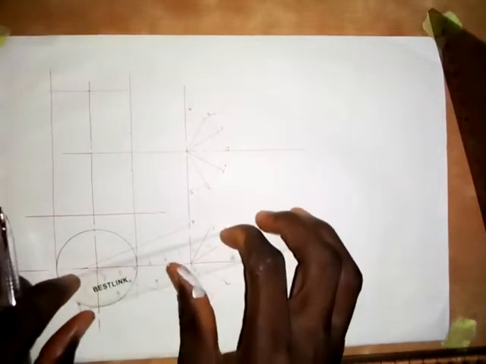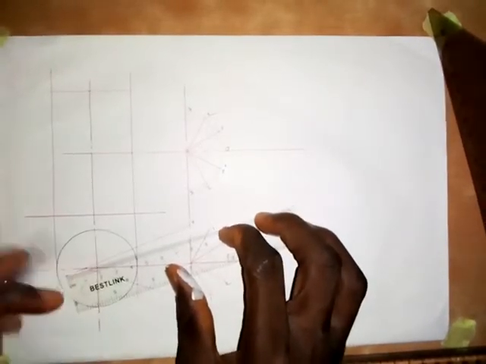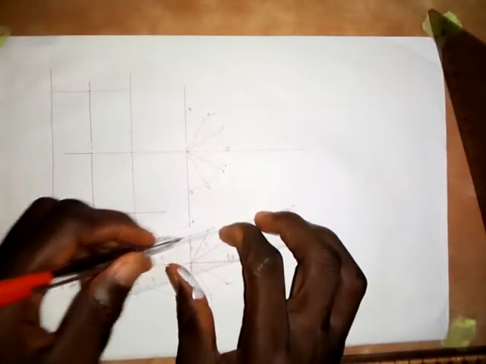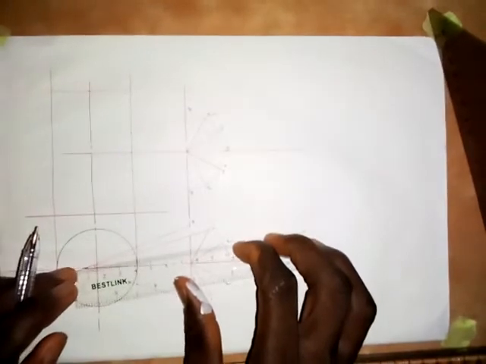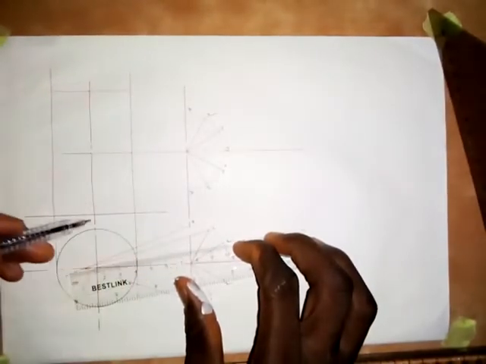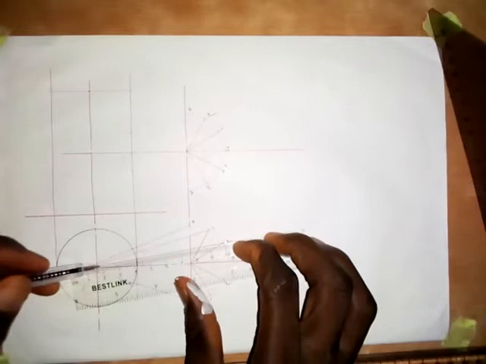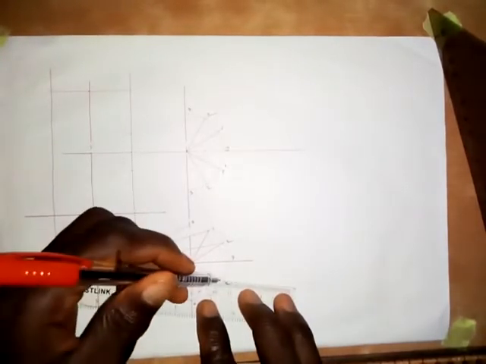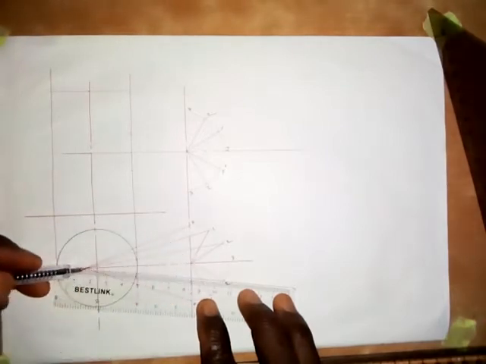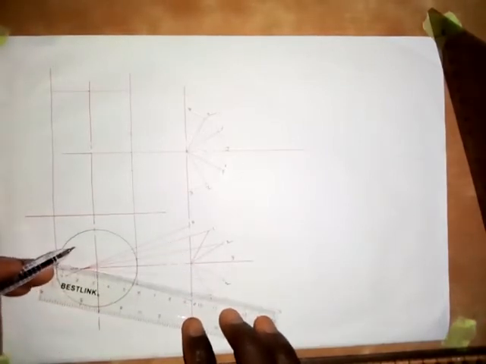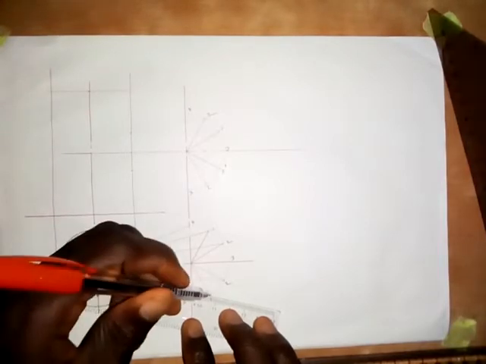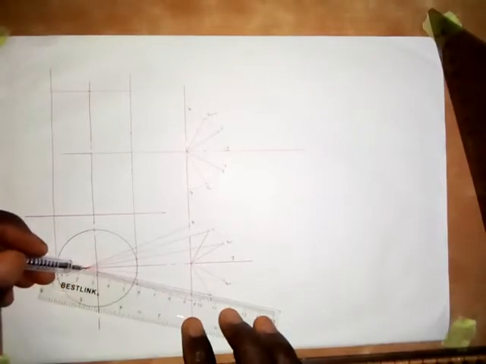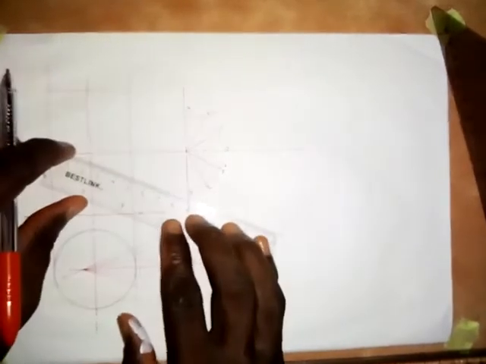Okay, now join this point together with this point here where these lines intersect. So join this point together with this. You join this point too, together with this. Then do the same thing with this one. So join this together with this. And then you join this also together with this point like this. Okay, then we do the same thing here.